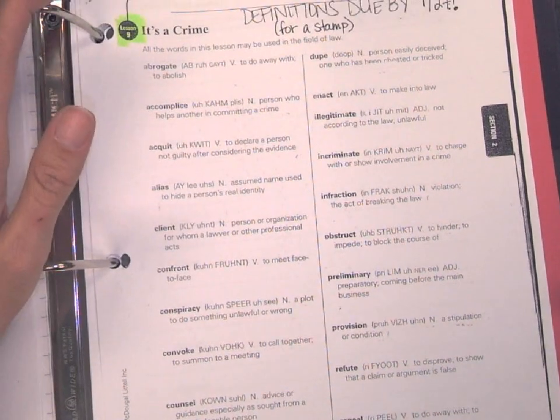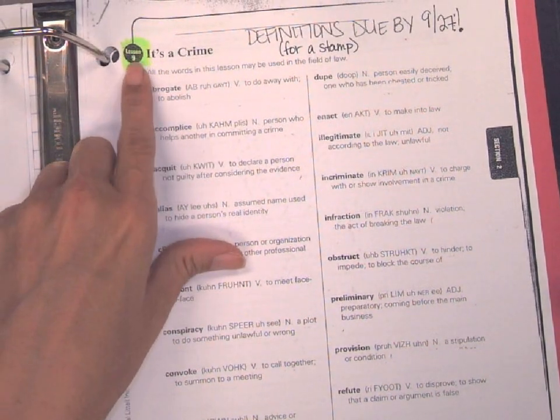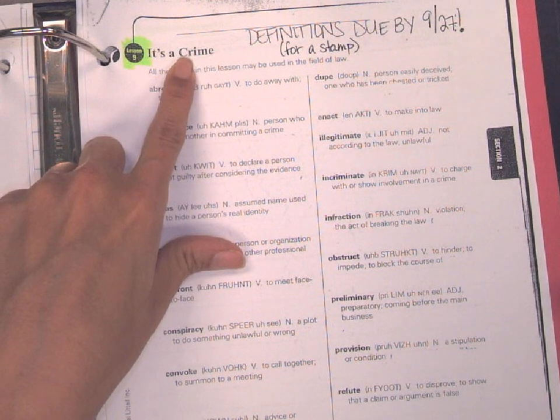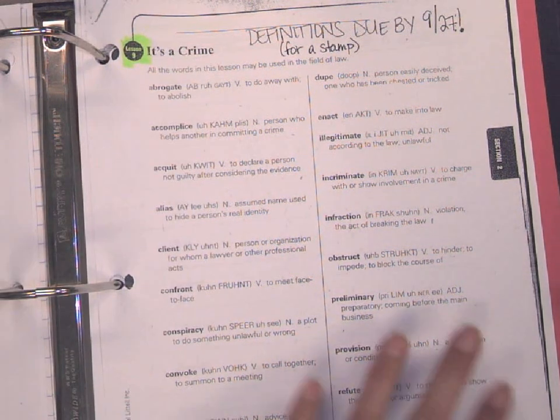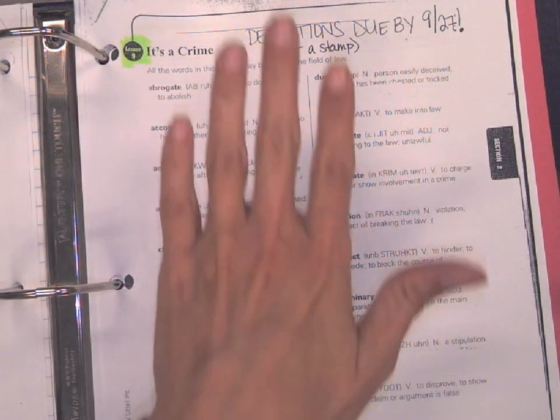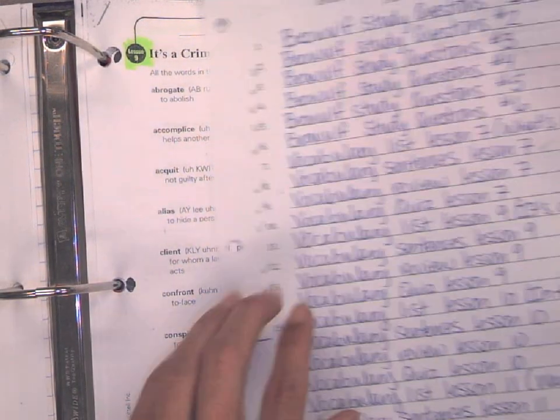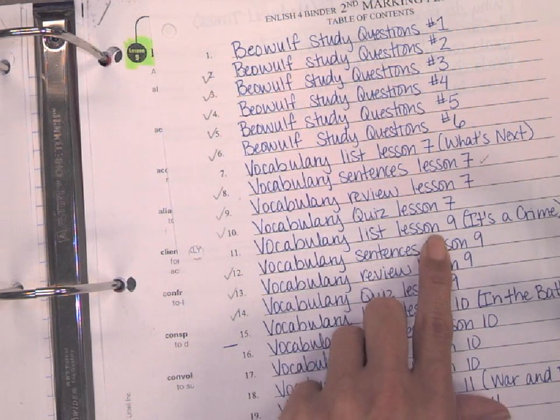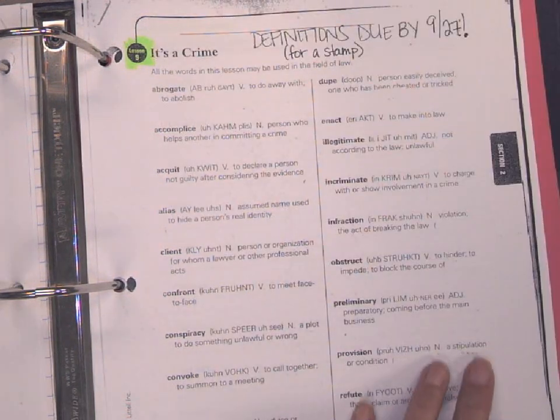So here's lesson 9 right here. Again, I have it highlighted. It says lesson 9, and the title is It's a Crime. So this is number 11 on your table of contents. It's lesson 9 vocab, but on your table of contents it's the 11th assignment that you should have in your binder. Okay, so that's next.